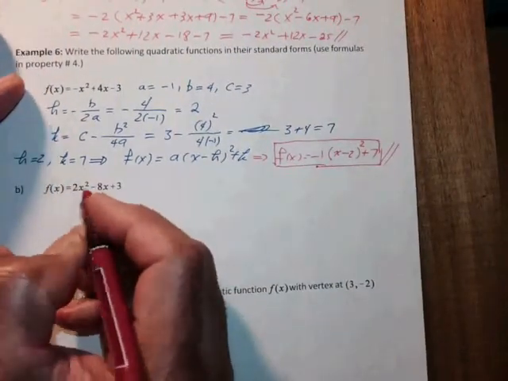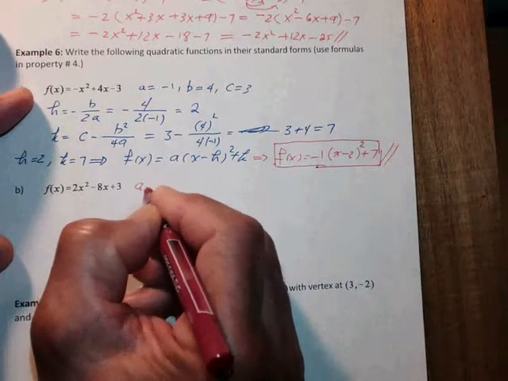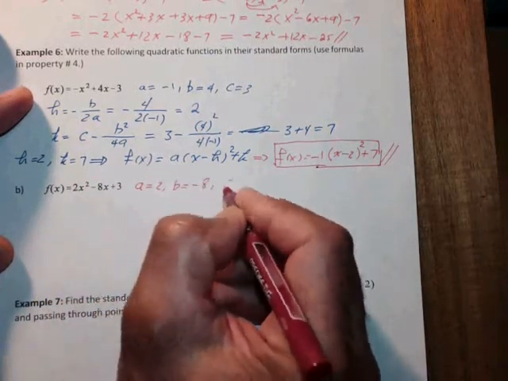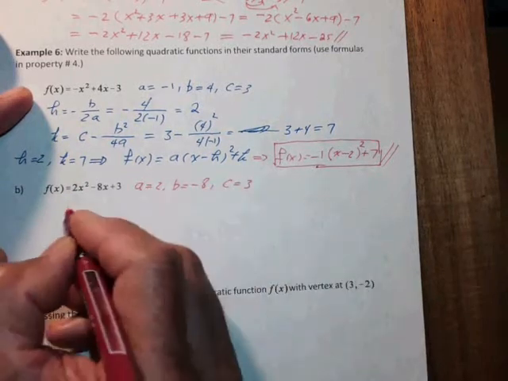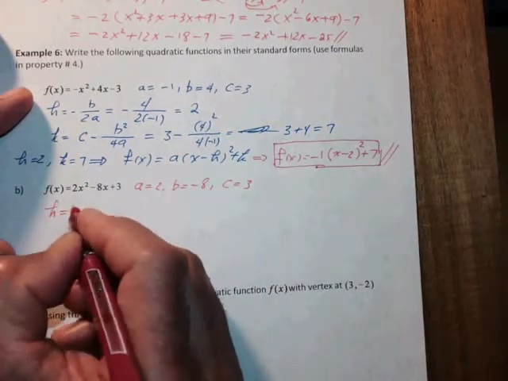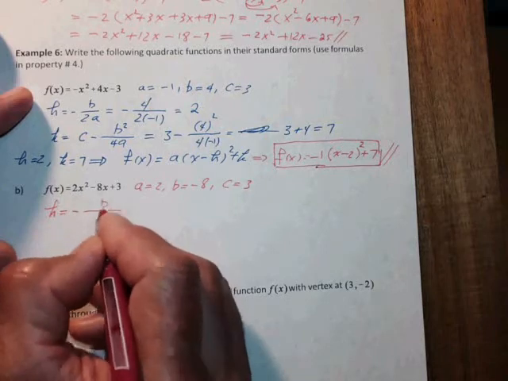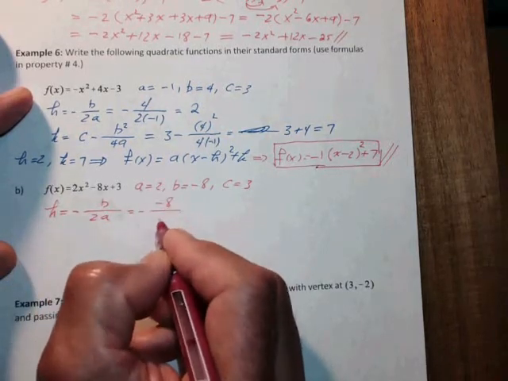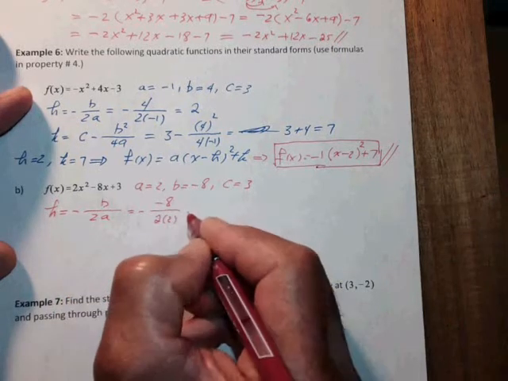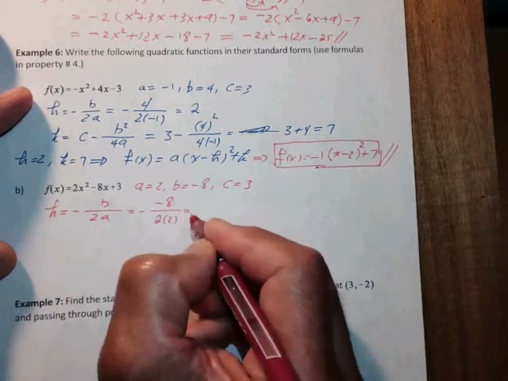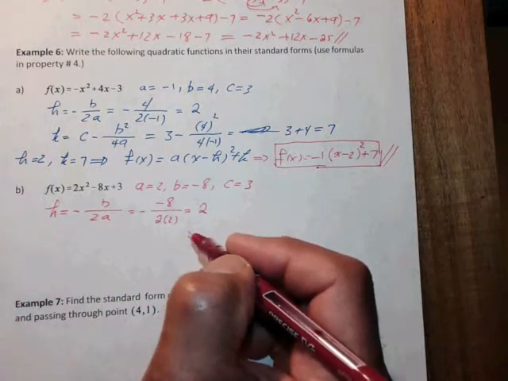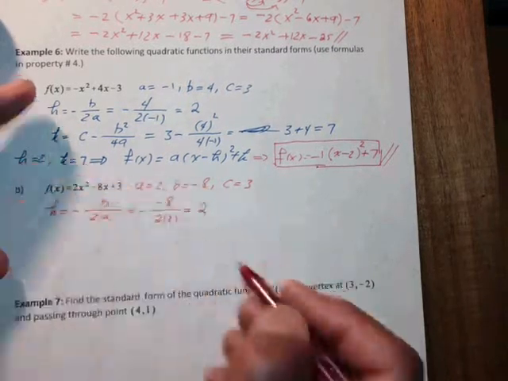The next one is similar. A is 2, B is negative 8, C is 3. So I find H first. H is minus B over 2A. B is negative 8 over 2 times 2. So you get 8 over 4, you get 2. That's accidental, you got the same number for H.